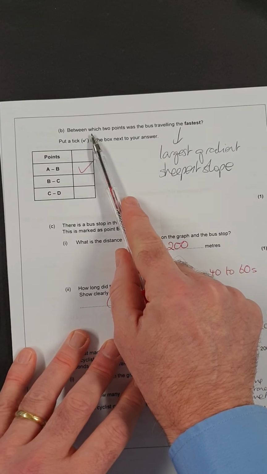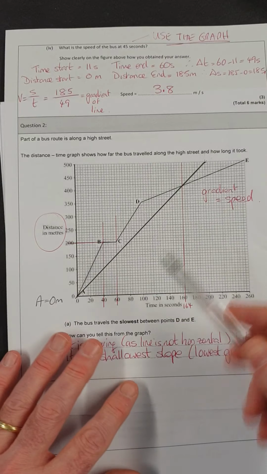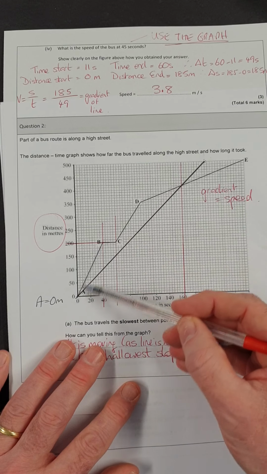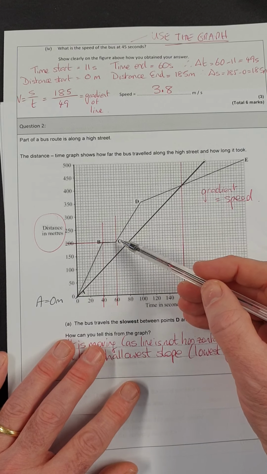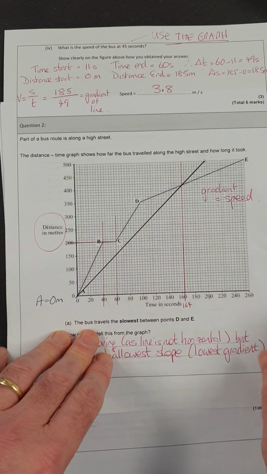Next question asks, between which 2 points was the bus travelling the fastest? So I've got 2 choices. It's either going to be A to B or C to D. And again, the fastest is going to be where the gradient is greatest, or where it's the steepest slope. So that's going to be A to B.